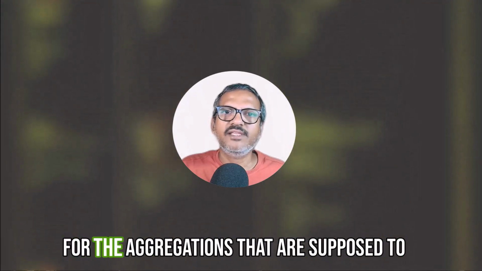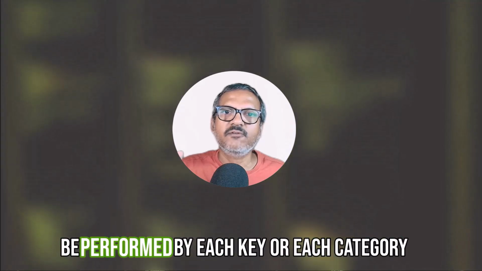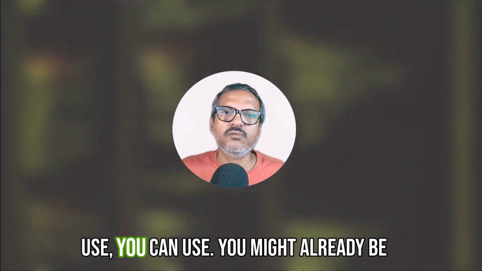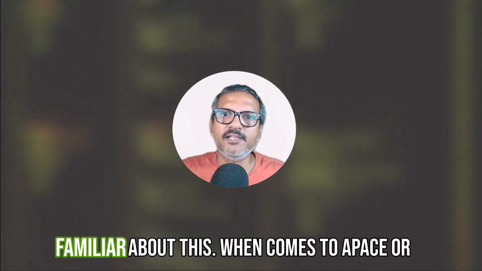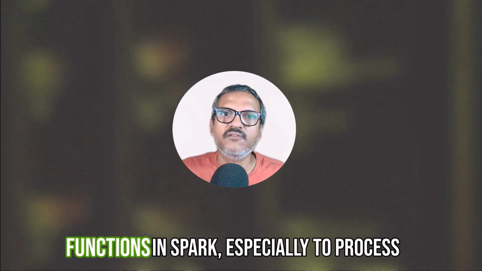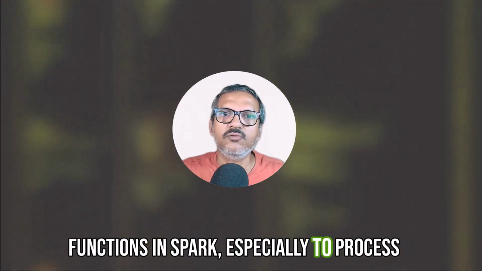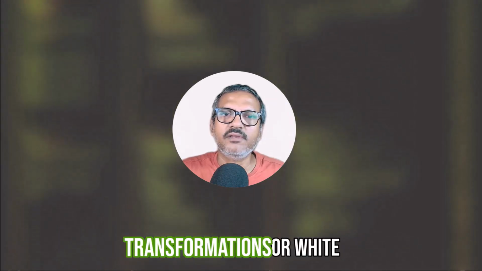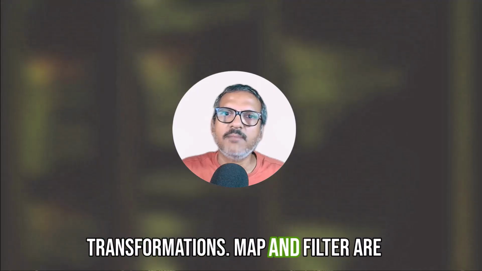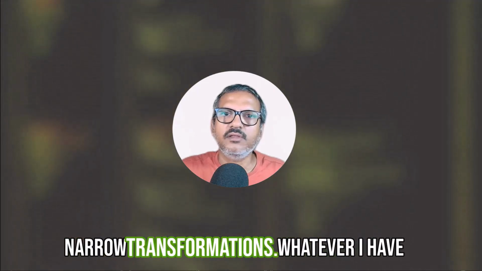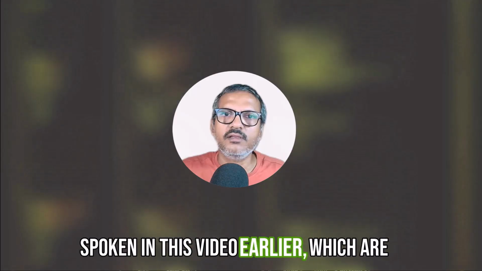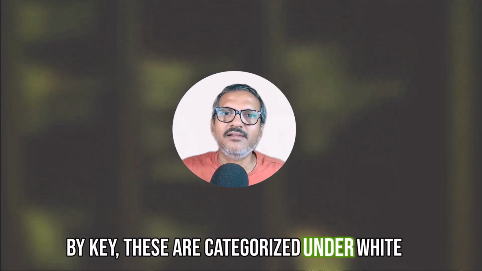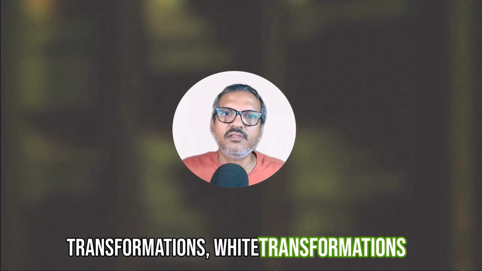reduceByKey should be used for the aggregations that are supposed to be performed by each key or each category or each group. Whatever term you want to use, you can use. You might already be familiar about this when it comes to APIs or functions in Spark, especially to process data. The APIs or functions are categorized under narrow transformations or wide transformations. Map and filter are narrow transformations. Whatever I have spoken in this video earlier, which are nothing but reduce, reduceByKey, groupByKey, these are categorized under wide transformations. Wide transformations involve shuffling.